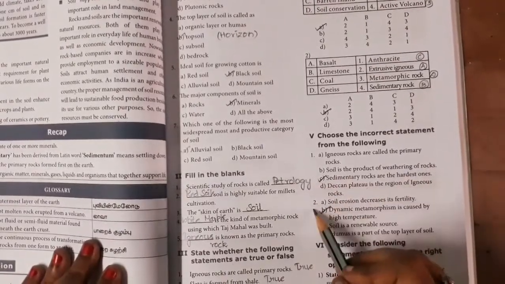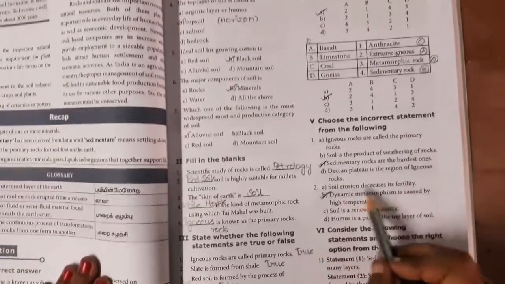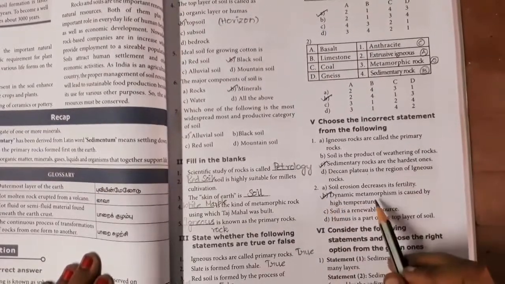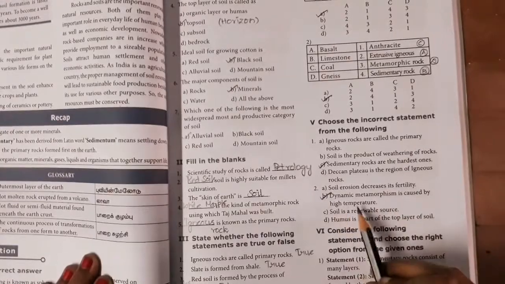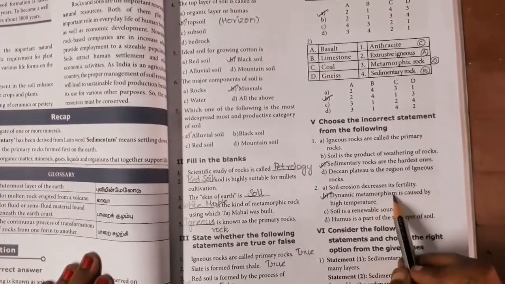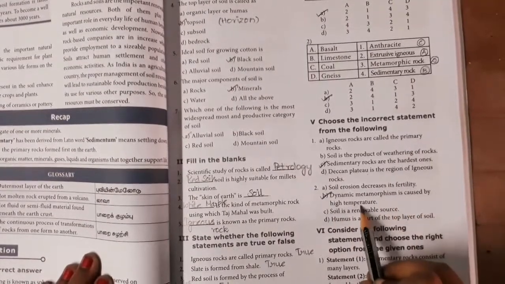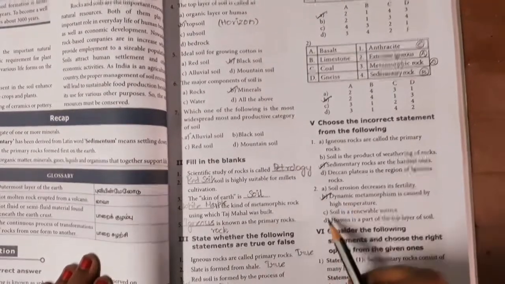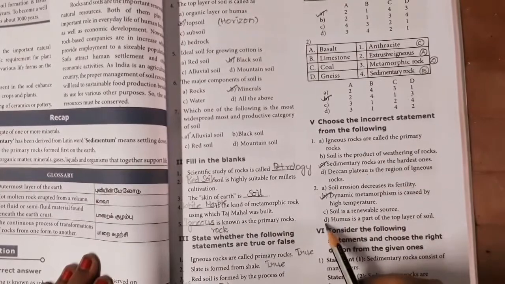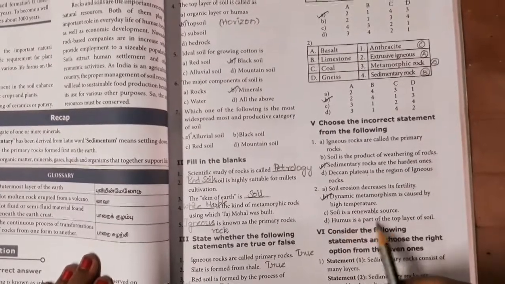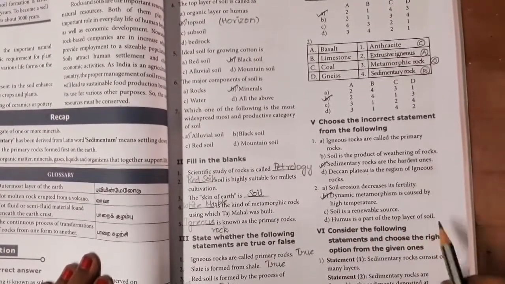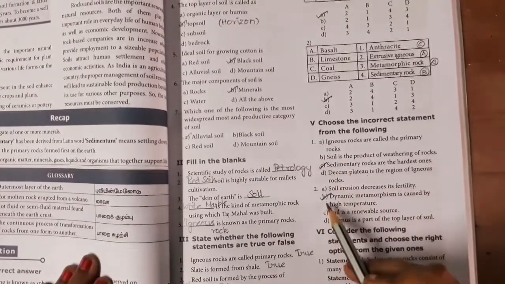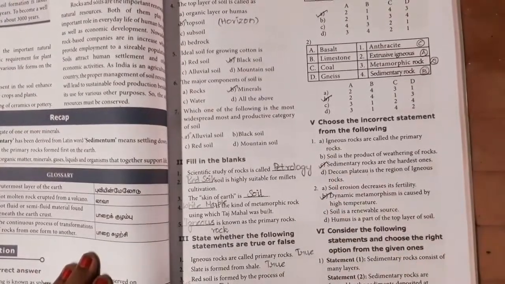Second one. A, soil erosion decreases its fertility. Yes. B, dynamic metamorphism is caused by high temperature. No, dynamic metamorphism is caused by high pressure. So it is an incorrect statement. Mark B. Third one, soil is a renewable resource. Okay, we know. D, humus is a part of the top layer of soil. Yes, correct. So in the first, C is the incorrect statement. In the second, B is the incorrect statement. Next one.